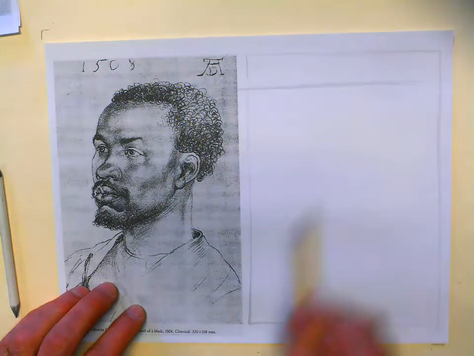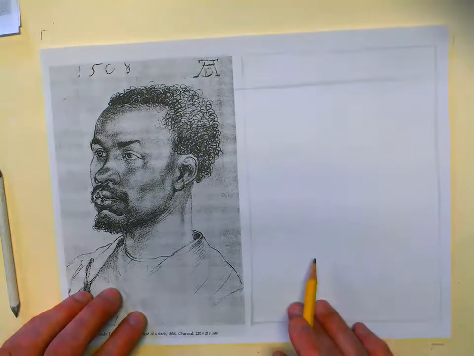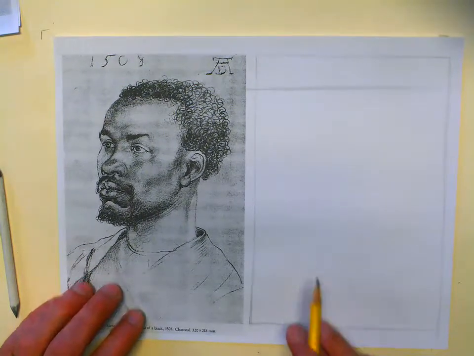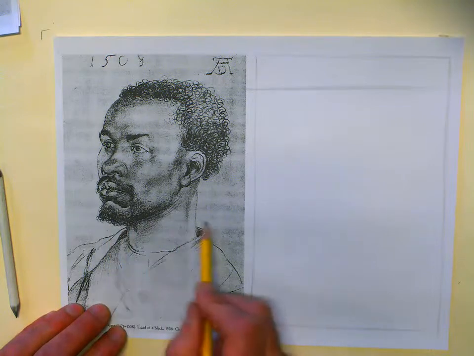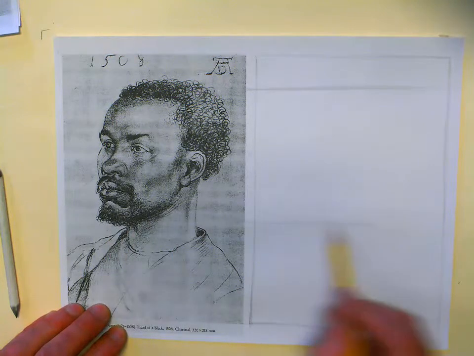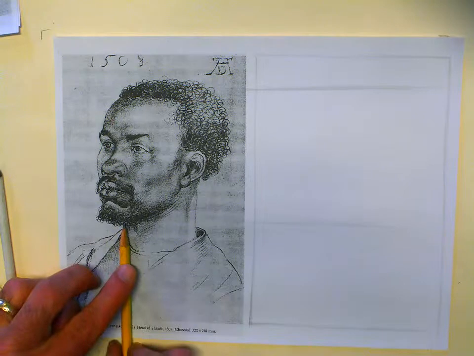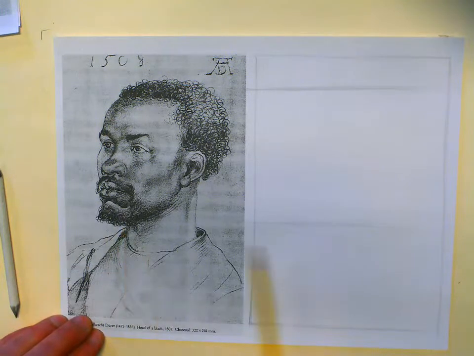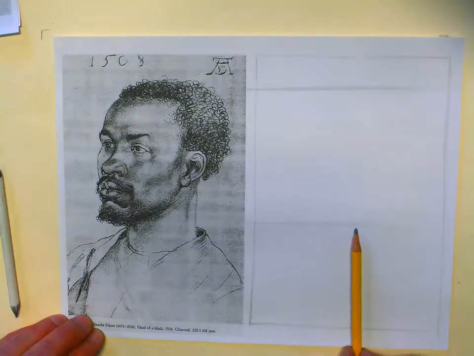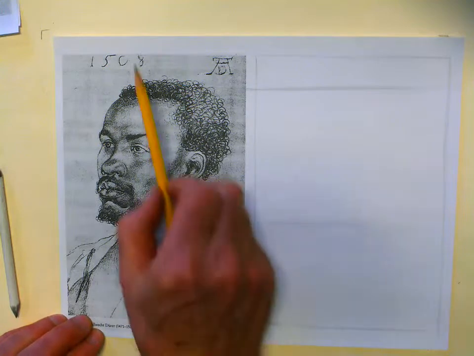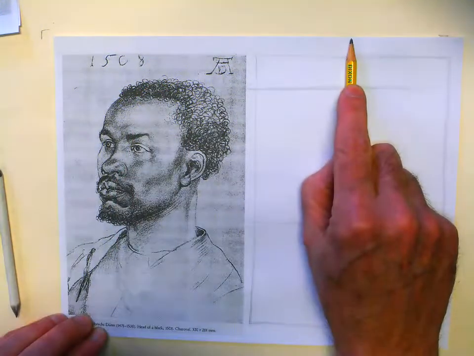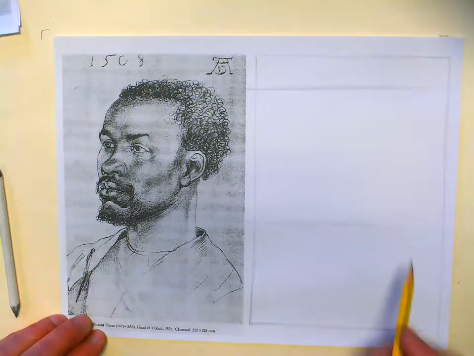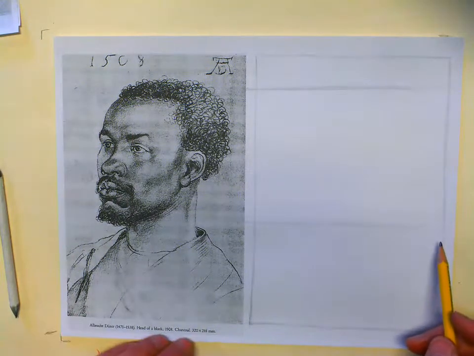You can see that following. I'm going to put a line at the bottom of the chin here. You can see where his chin is going to come across. You can also double check by measuring from the bottom. I'm going to measure from the bottom over here just to make sure that that line is straight across. And it is. I'm going to measure from the top and make sure that line is straight across. And it is. So those look good.